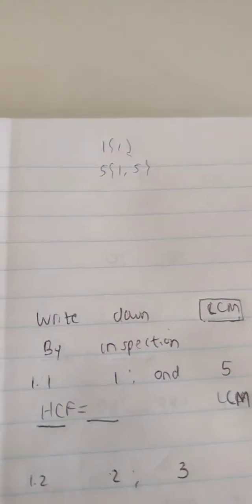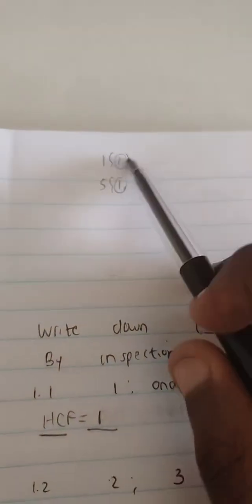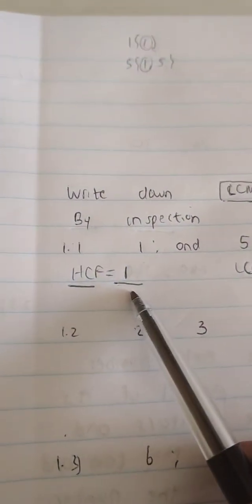If you think about it practically, the factors of 1 are 1, and the factors of 5 are 1 and 5. So between 1 and 5, what is the highest common factor? It would have to be 1, guys, not 5. The highest common factor between 1 and 5 is 1.